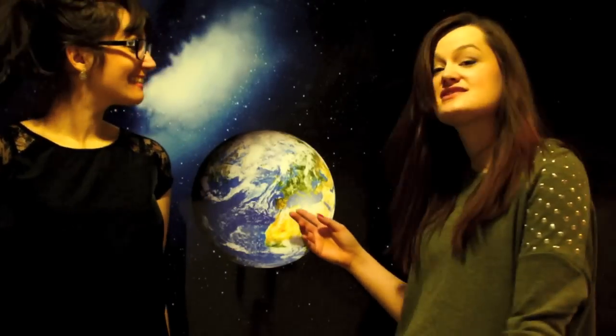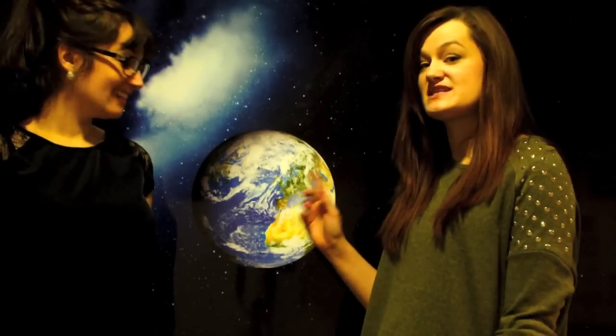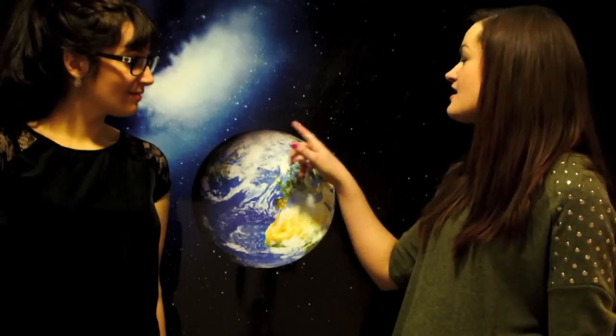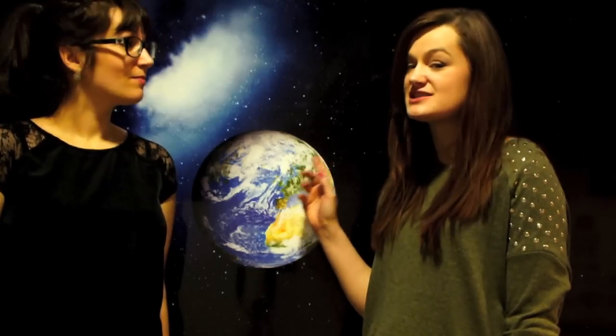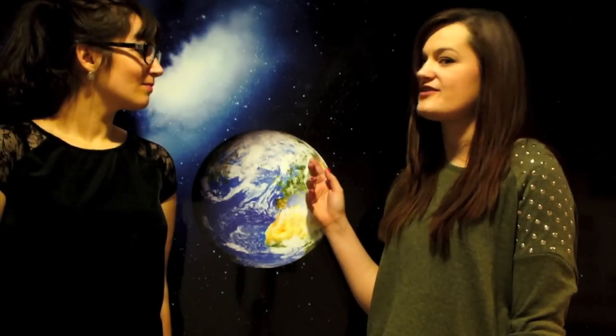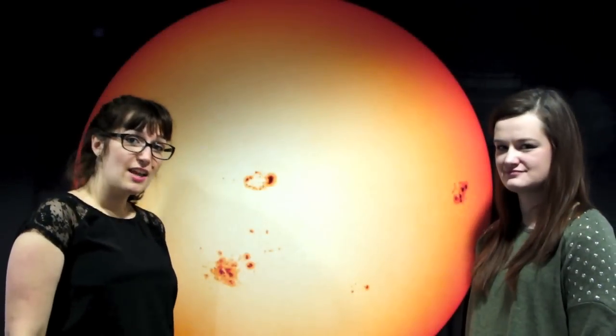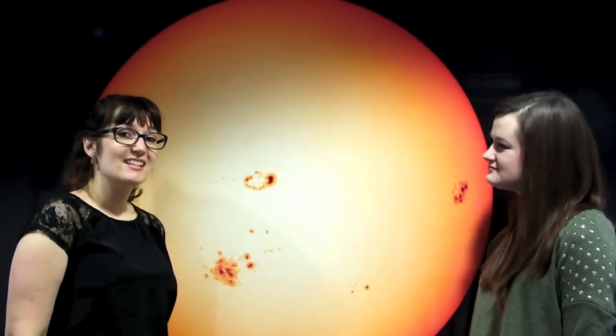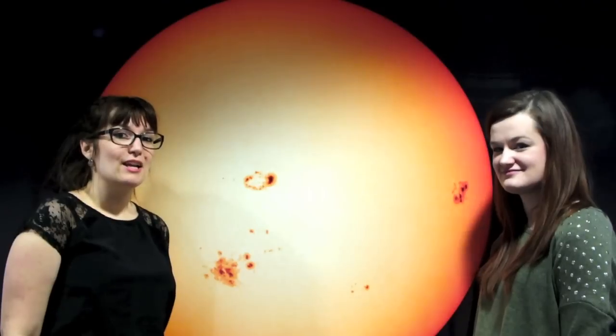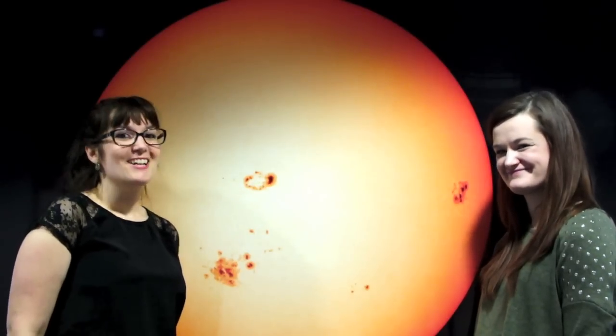So the escape velocity of the Earth is 11 kilometers per second, which means I'd have to throw the ball at 11 kilometers per second for it to escape the gravitational pull of the Earth and not fall back down. Now that's 360 times the UK national speed limit, which is really fast, and I don't think I can throw the ball that fast. The escape velocity of the sun is 600 kilometers per second. Now that would be like traveling from Birmingham, where we are now, to Durham and back in 1 second.